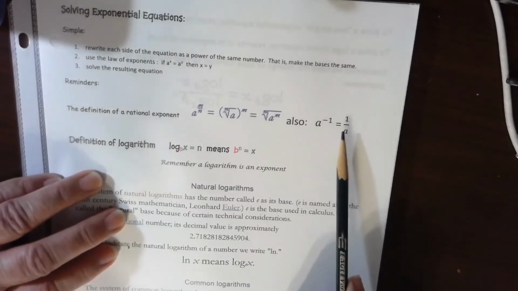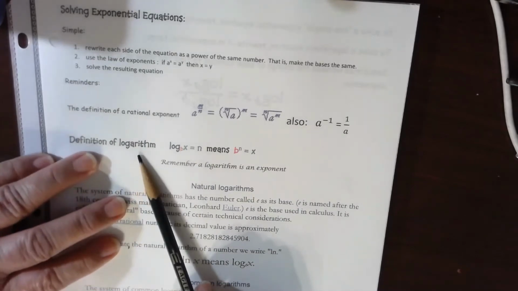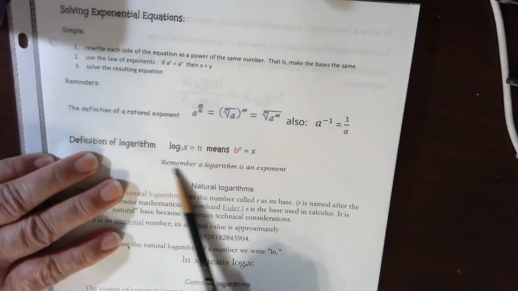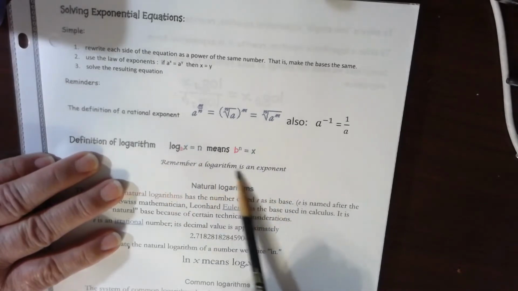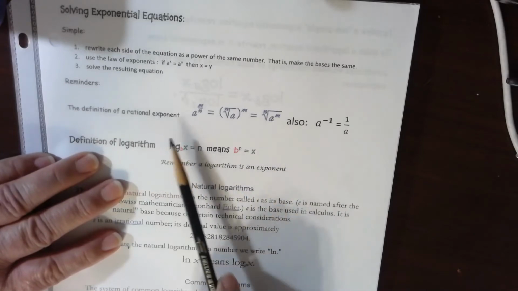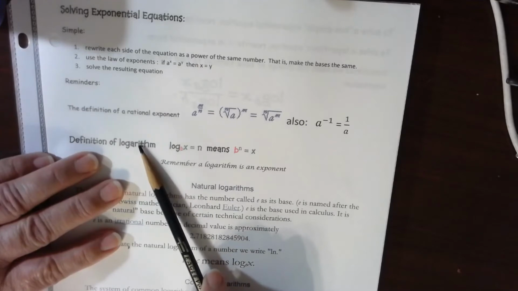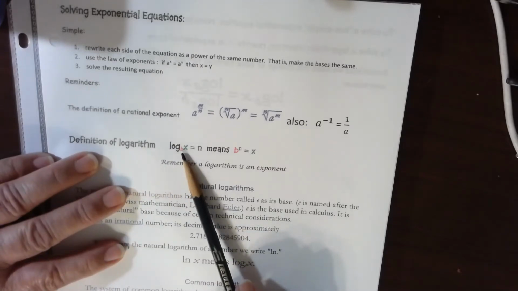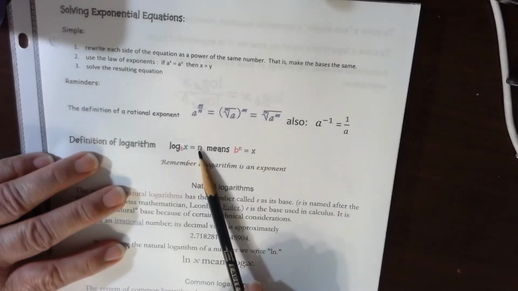Okay, so this lesson introduces logarithms. And we first need to know, what is a logarithm? Well, it's just an exponent. It's a way of writing a statement so that what it equals is the exponent. We abbreviate it log, but it means logarithm. And it says the log base b of x equals n. That's the way you read that. The log base b of x equals n.